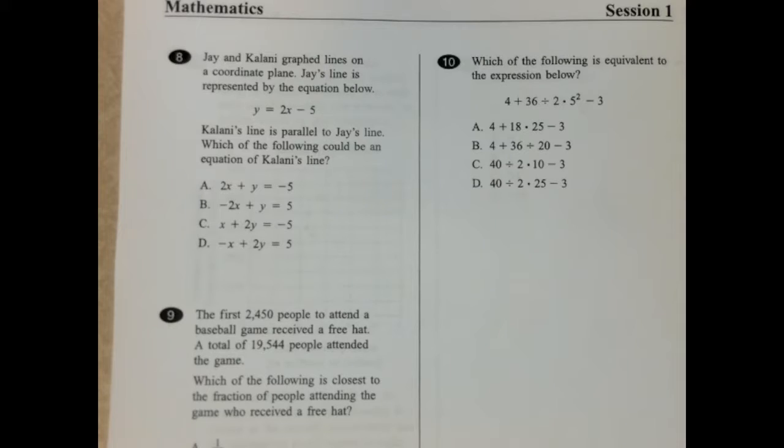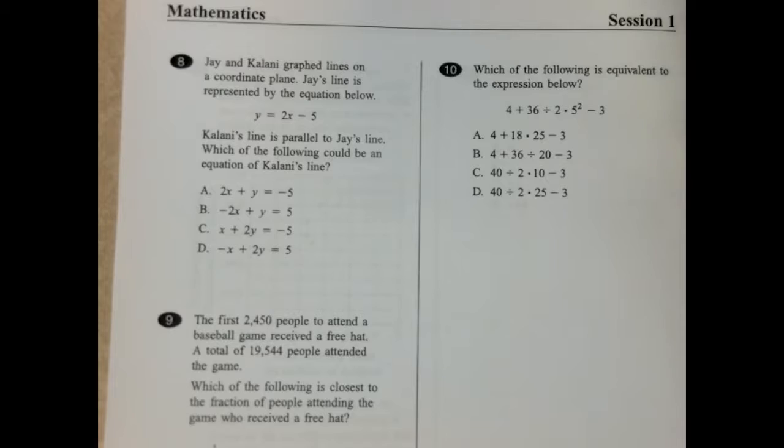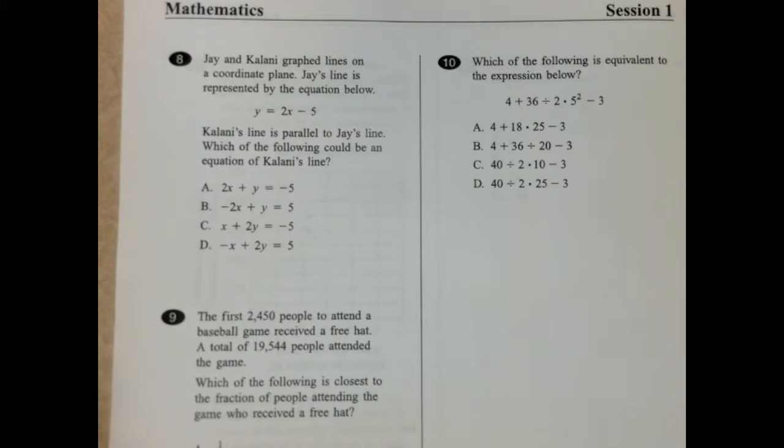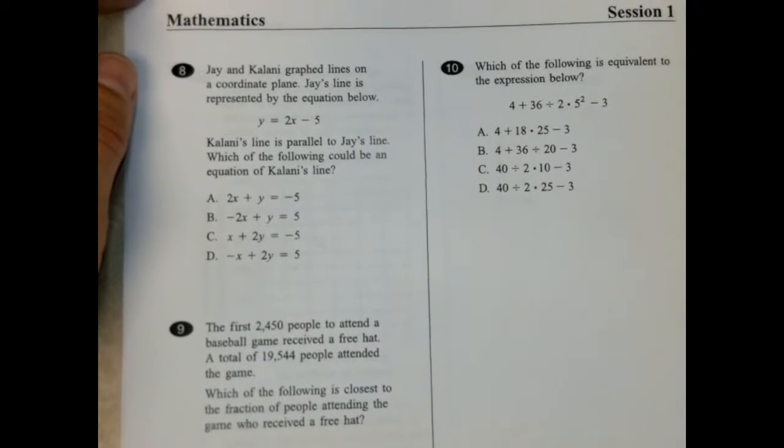The PDF is found in the video description. If you want to download this, try it first, and then watch these videos. I think it makes a lot more sense to do it on your own first, and then see how you did. I wouldn't watch this yet until you've actually already tried these. All right, so let's get right into it.